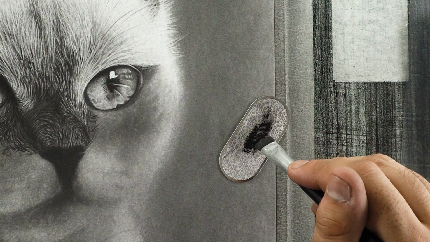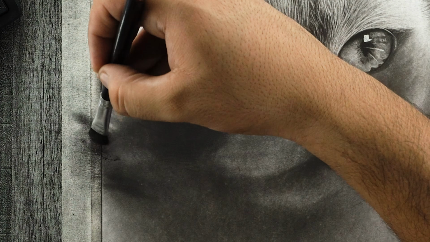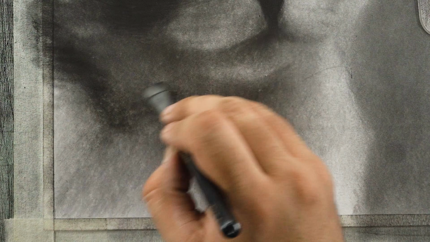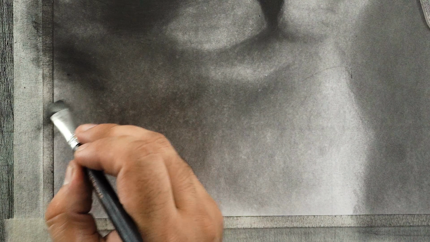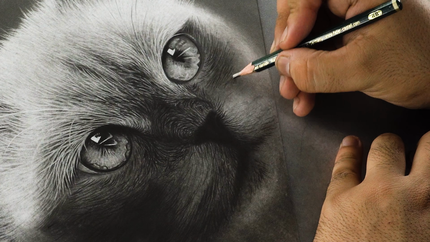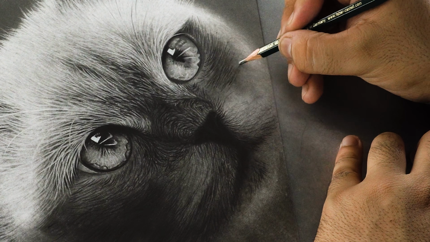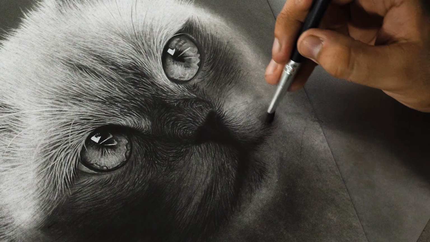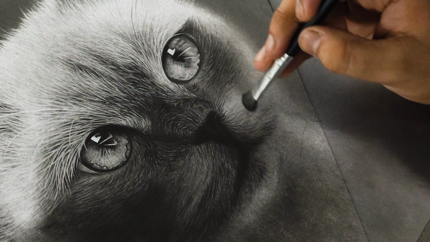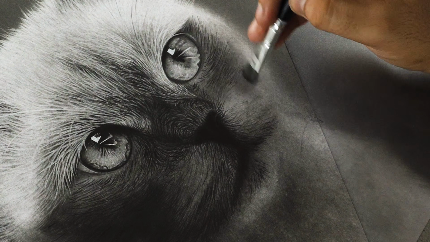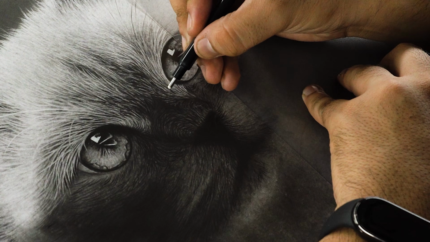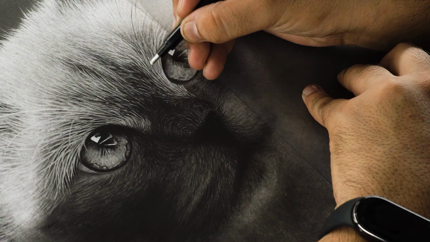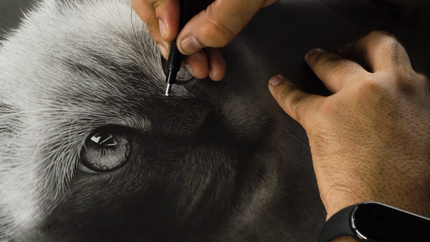Some areas are looking dull, so I'm layering 8B graphite powder over them using my medium-sized toy brush until I'm satisfied with the darkness. I'm following the similar method of adding darker fur strokes for the right side as I did earlier for the left one. The only difference here is that I'm going over some strokes with a brush to achieve a blended effect. Now it's time to add the highlights, and I'm following the similar process as I did for the upper portion.